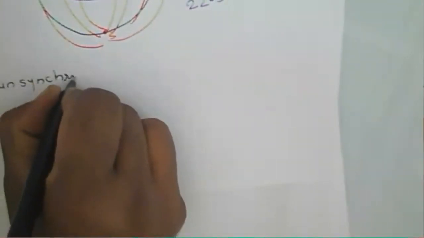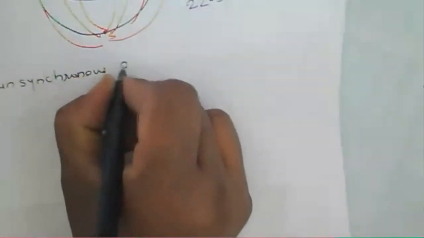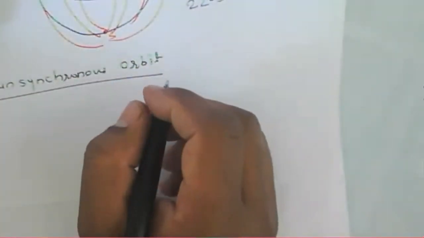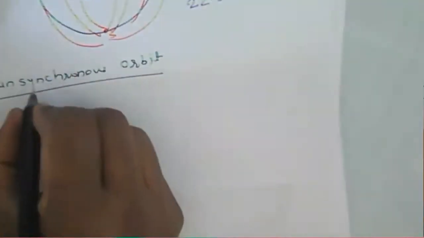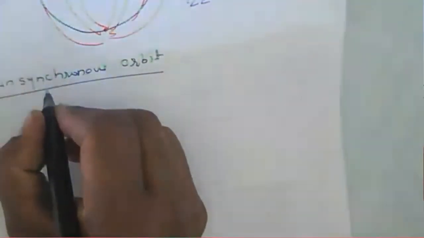Next, about the sun synchronous orbit. Now, the key word is synchronous.